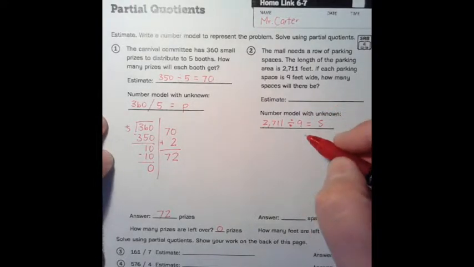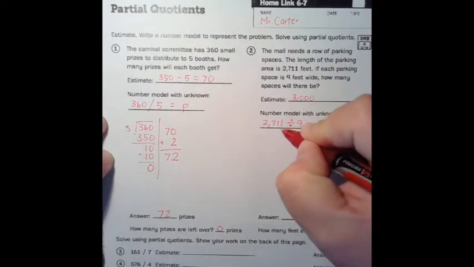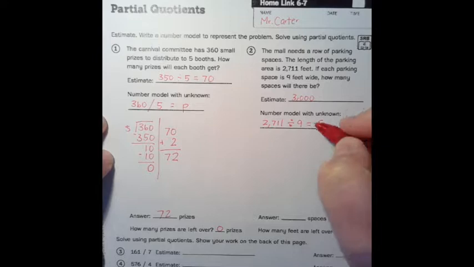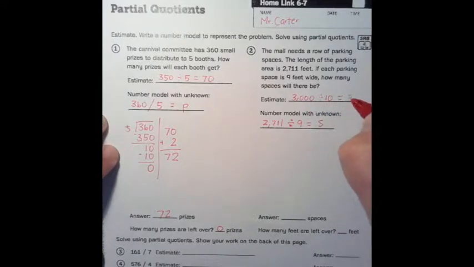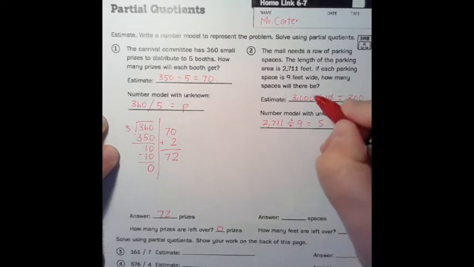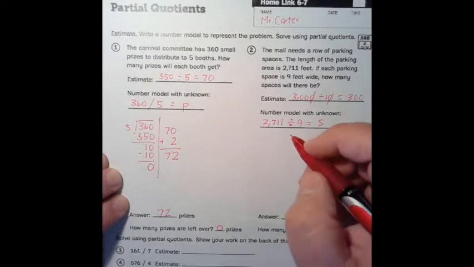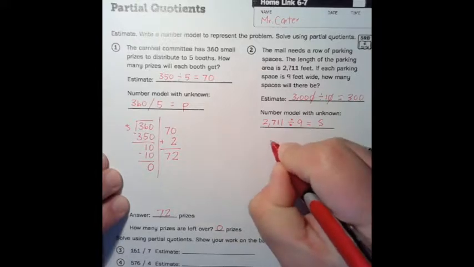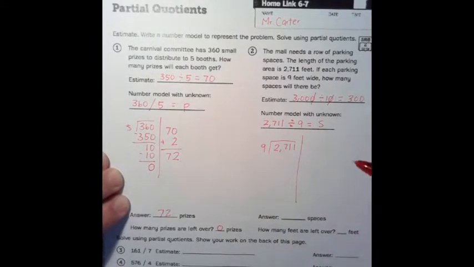So if we go to estimate, I know that 3,000 is close to that, and it will divide evenly by 9, or we can take that 9, make it even easier, and divide it by 10. So our estimate, if we go 3,000 divided by 10, will be approximately 300. Basically just cancel out a 0 on each side. All right, so we're going to do this together. We'll do our partial quotient. So we're going to go 2,711 divided by 9. Put our side thing up here and start thinking about that.